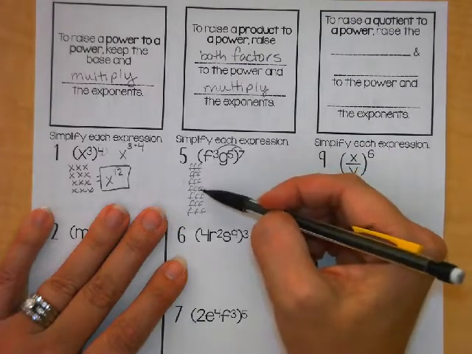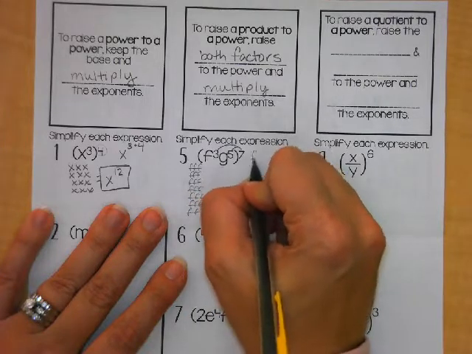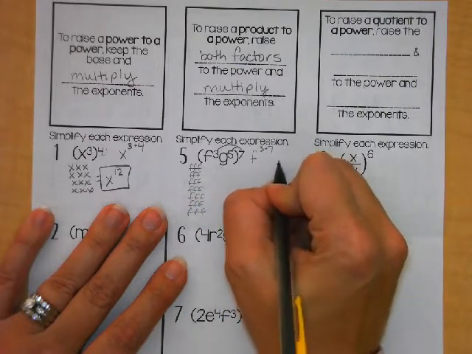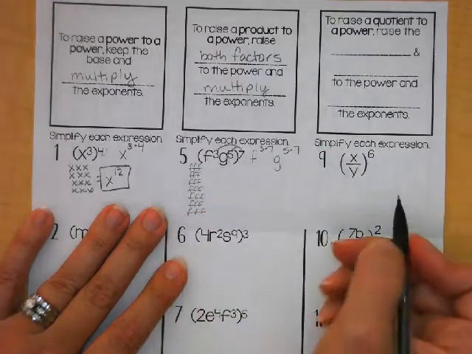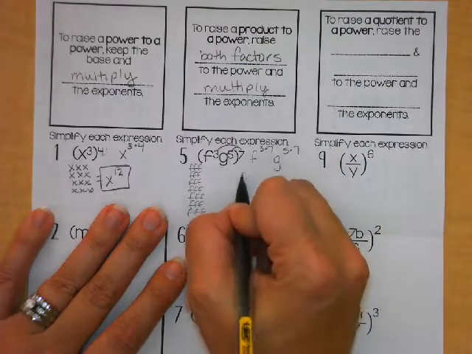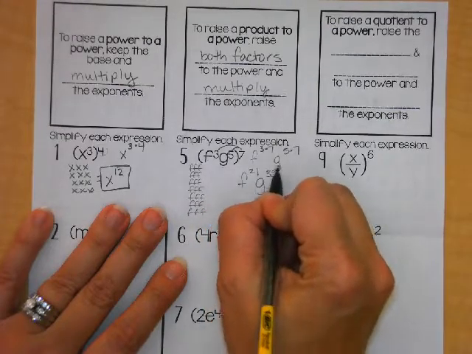3, 6, 9, 12, 15, 18, 21. Whereas our shortcut is saying f to the 3 times 7, g to the 5 times 7. I'm not going to write g to the 5th 7 times. And we can simplify this to get f to the 21, g to the 35.